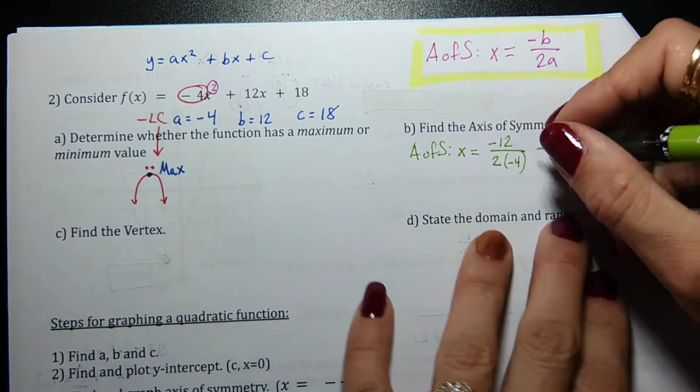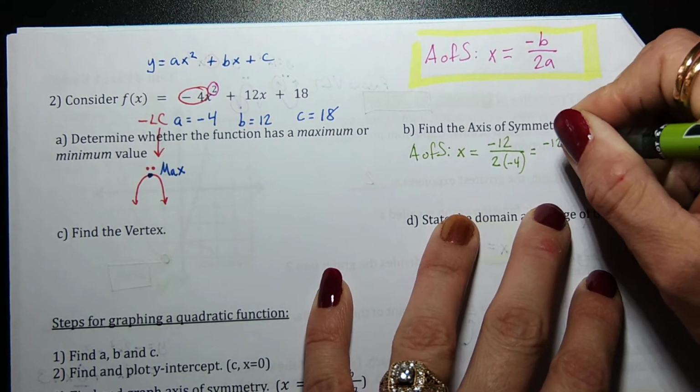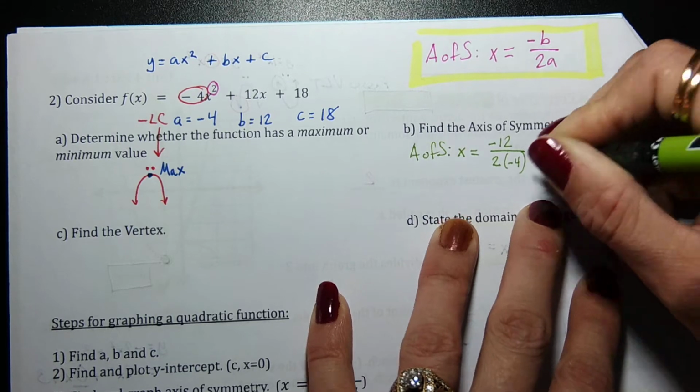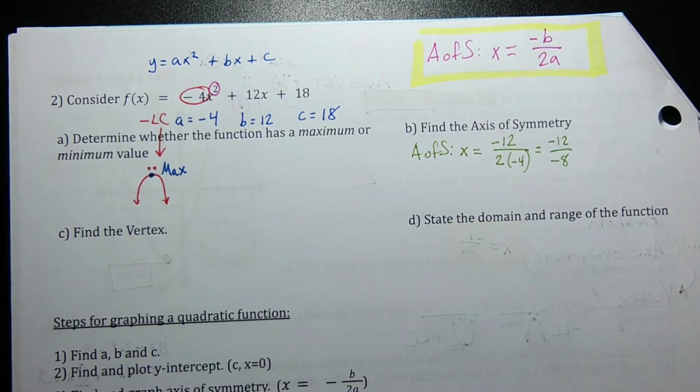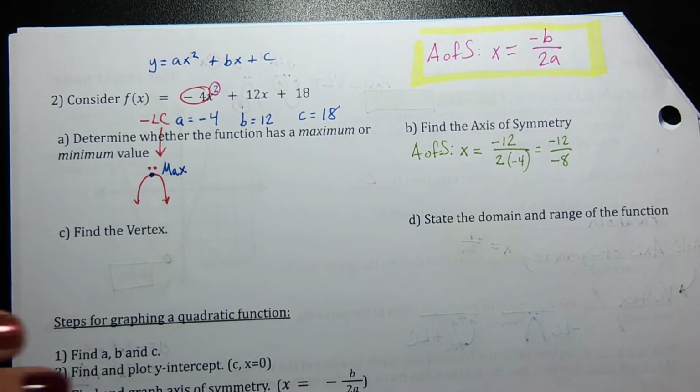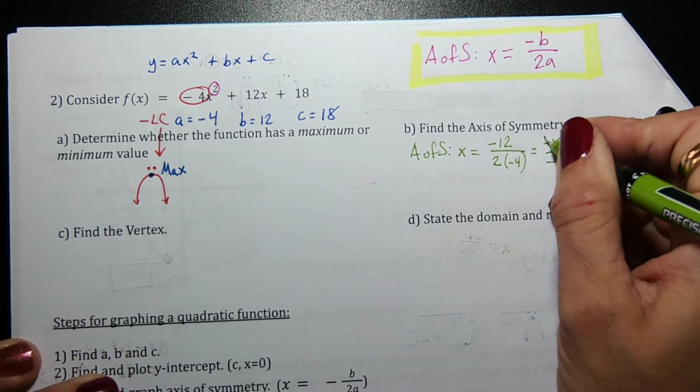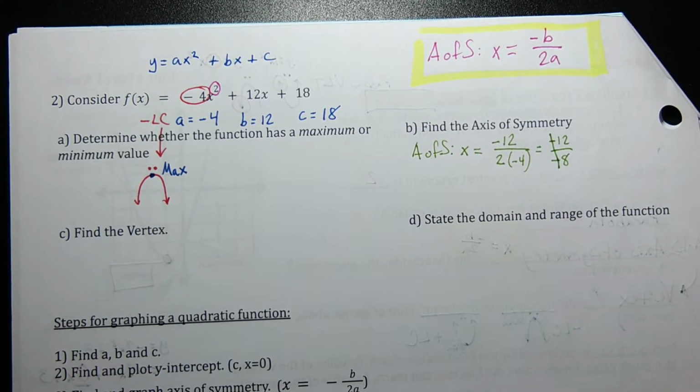Following PEMDAS, top of the fraction first, -12. Bottom of the fraction, since we are multiplying, gives us -8. What are we going to do with those negatives? Make them positive. They cancel out.